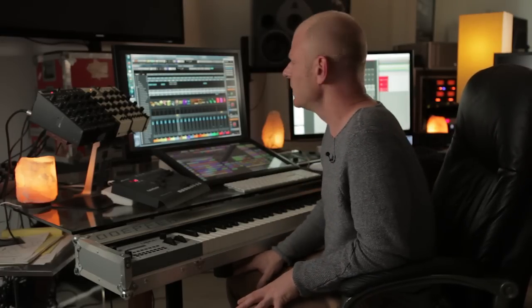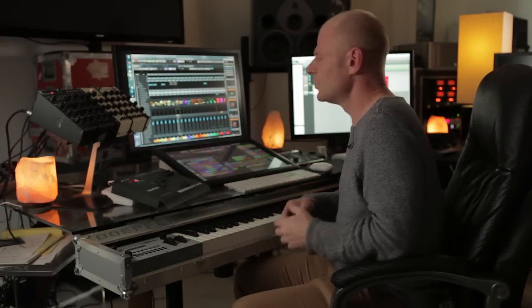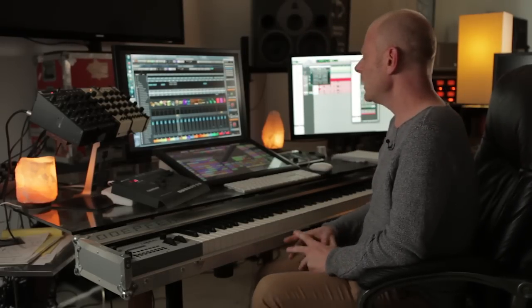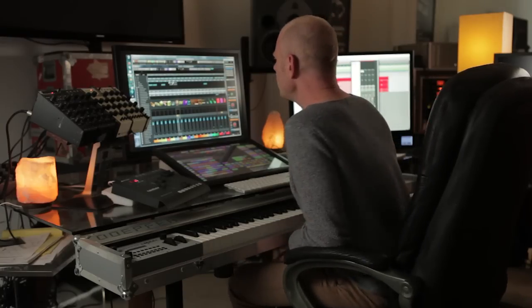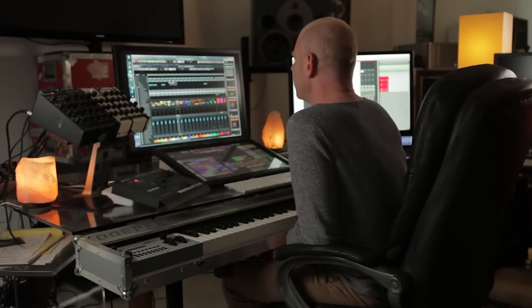UAD is a company that's been around for a really long time, and they've always developed state-of-the-art analog gear, compressors and preamps and mixers. And they've used all that technology to put it into software modeled plugins. Now, in this tutorial, I want to feature these plugins, and I have actually two inserted here that I really love.